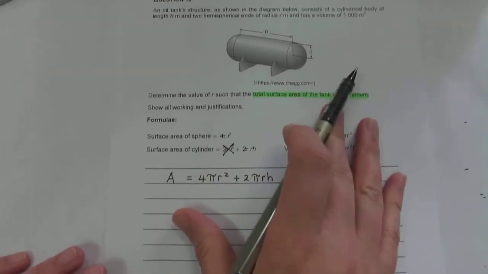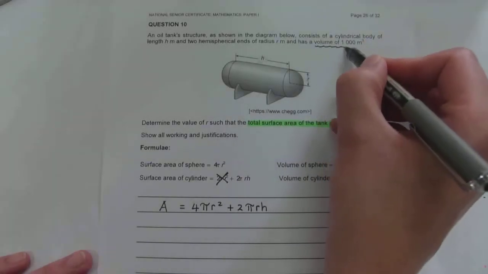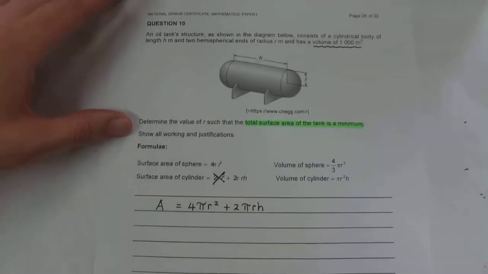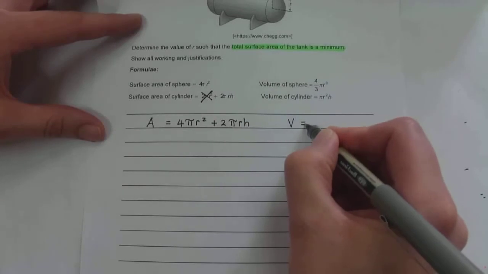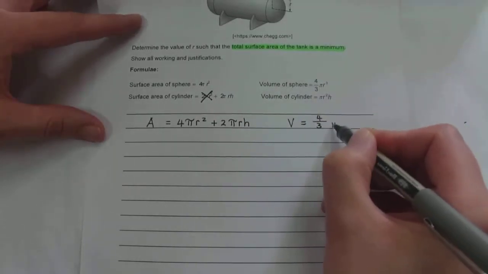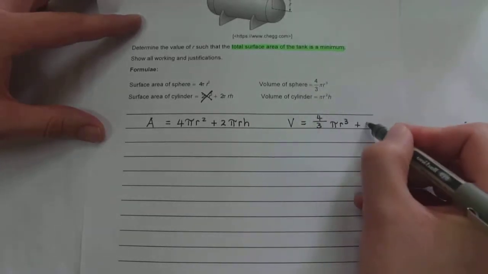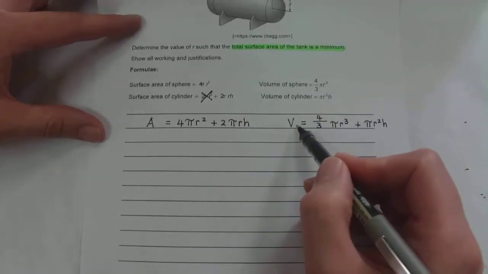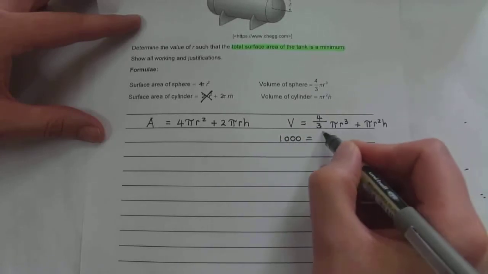So the additional information that they've given me here is they told me it has a volume of 1,000 meters cubed. So now talking about volume, which is not what I'm trying to optimize, but that is a second equation I can use. So I can say the volume of this particular shape is then going to be the volume of the sphere, so 4 over 3 pi radius cubed, plus the volume of the cylinder, which is pi radius squared times height. And they've given me the fact that the volume is equal to 1,000, so I can substitute that volume with 1,000.